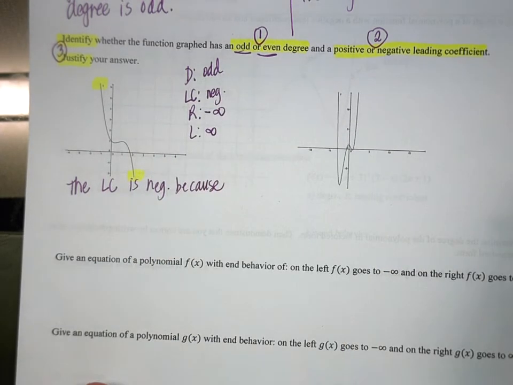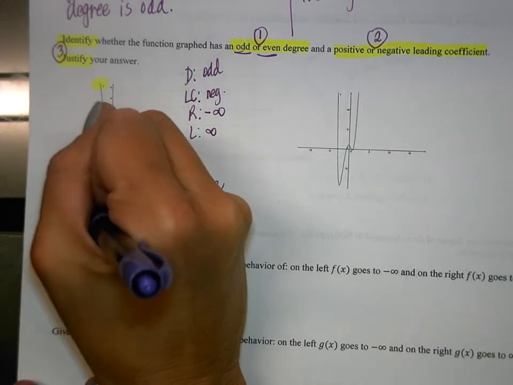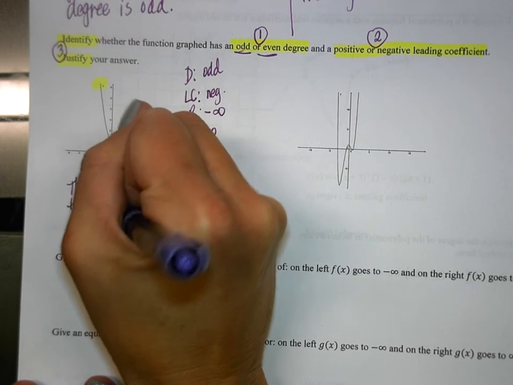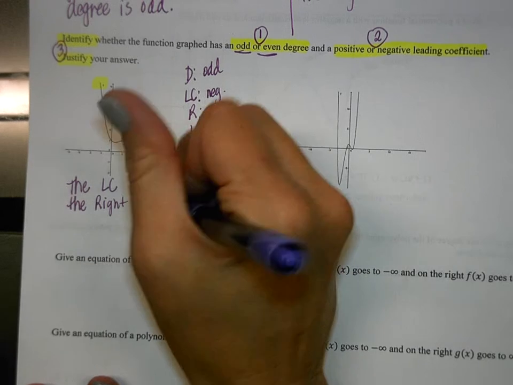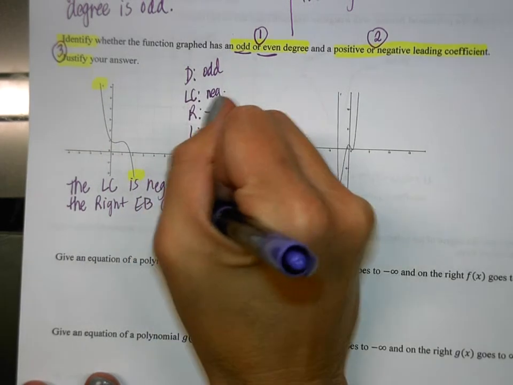How do I know the lead coefficient is negative? Very good, because the right, and I'm going to put EB for end behavior, because the right end behavior goes to negative infinity.